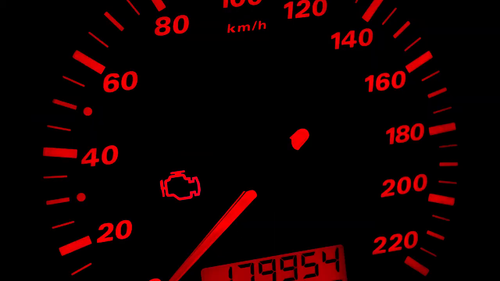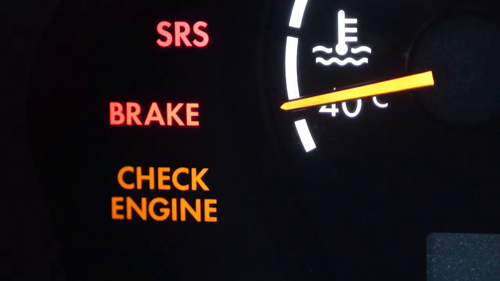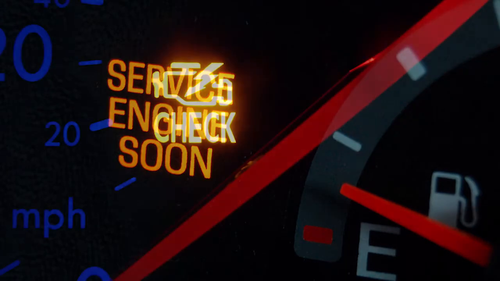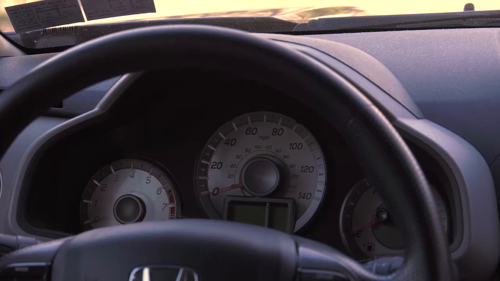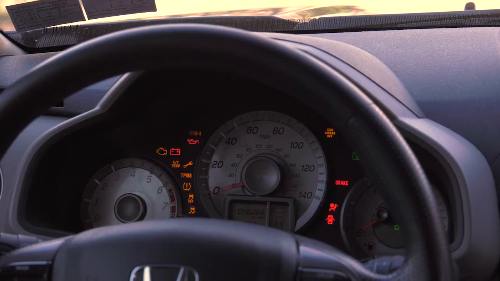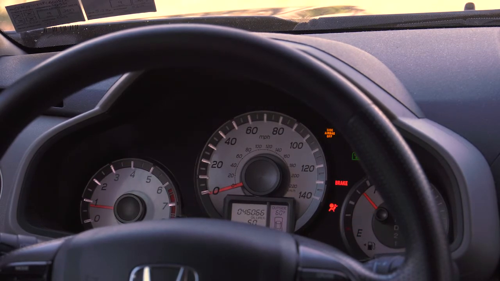The check engine light is colored red or yellow, and the light can be labeled check engine or service engine soon, or maybe a symbol of an engine with the word check. Under normal operating conditions, the check engine light illuminates when you initially start the engine. A few seconds later, the check engine light is turned off by the computer.